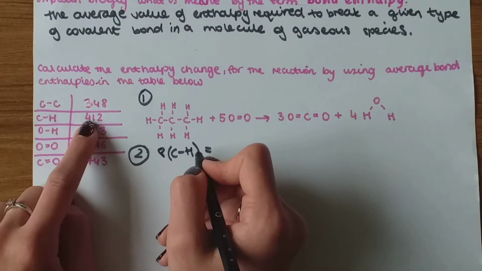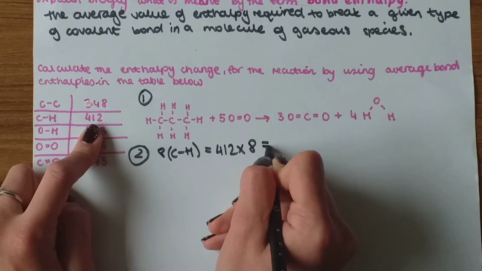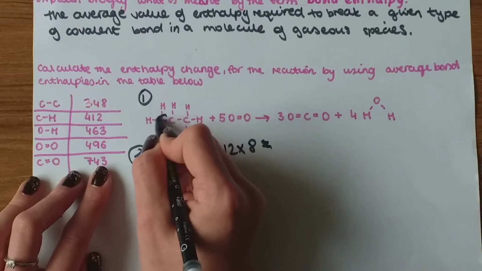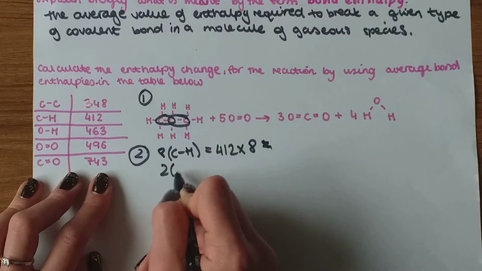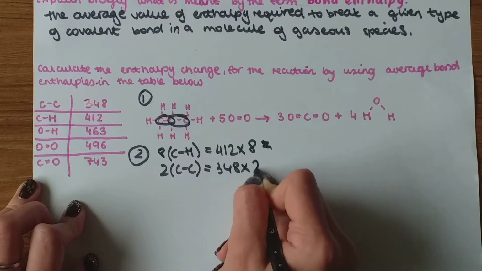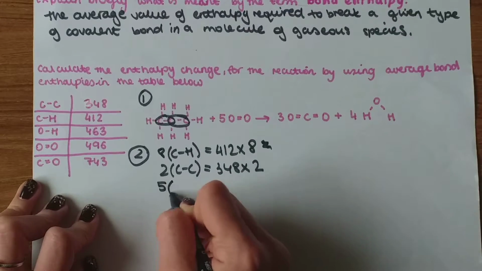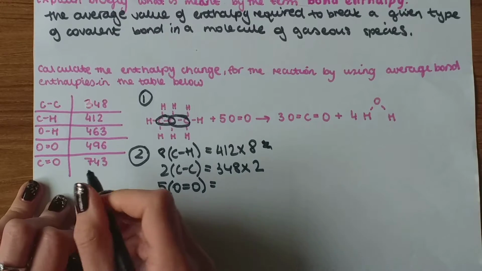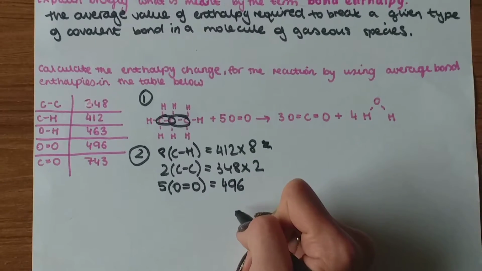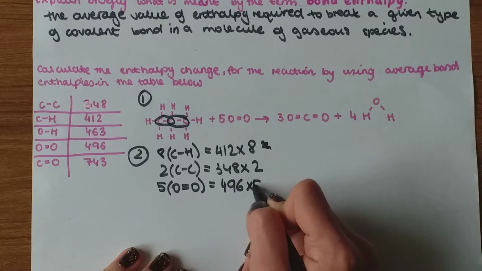Each C-H bond has an average bond enthalpy of 412, so we have to times it by 8. We also have 2 C-C bonds, and it's 348, but we've got to times it by 2. And we've got 5 O double bond O bonds, and from the table you can see the average bond enthalpy of O double bond O is 496, and because we've got 5 of them, we just times it by 5.